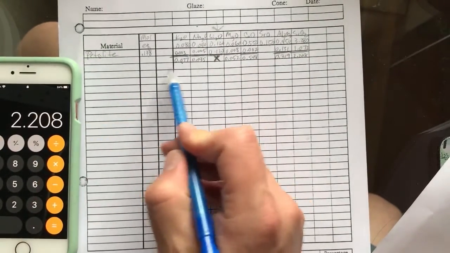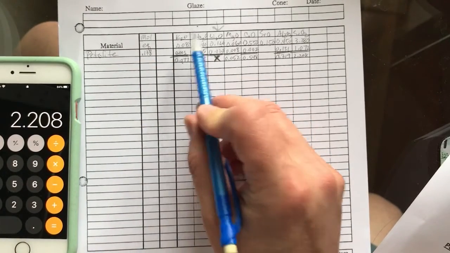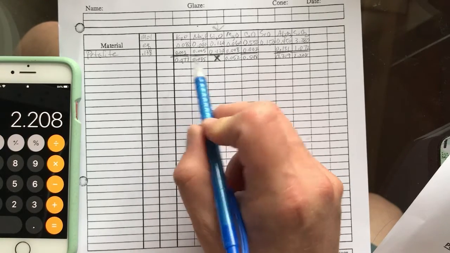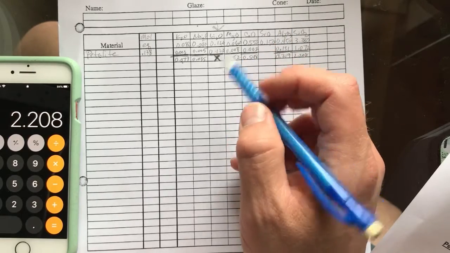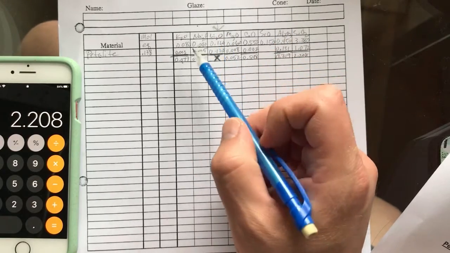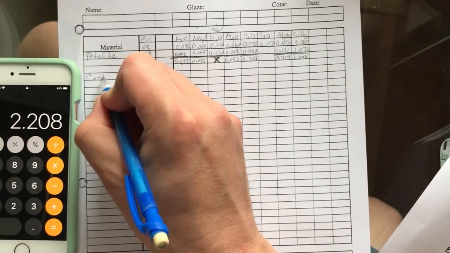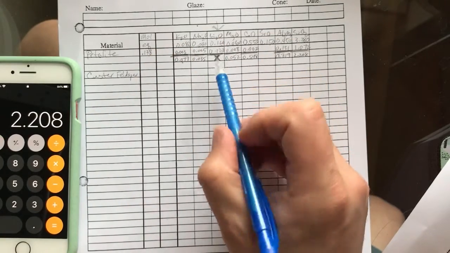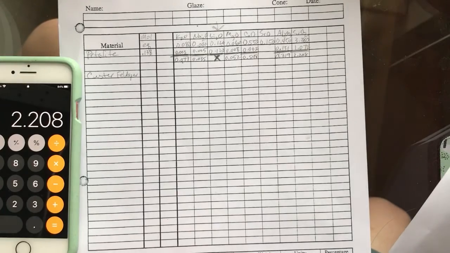So I'm going to skip a line. I'm looking at my ratio of potassium to sodium, and I have approximately twice as much potassium as sodium. So what I'm going to need is a potassium feldspar. I'm just going to go with Custer feldspar, and what I need is to fulfill the potassium. So I'm going to go back to my Custer feldspar page here.